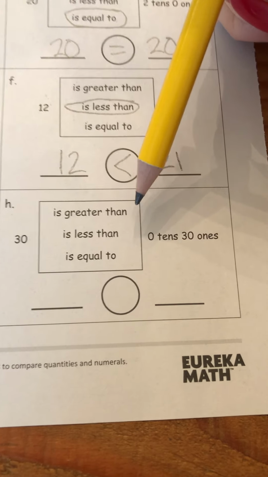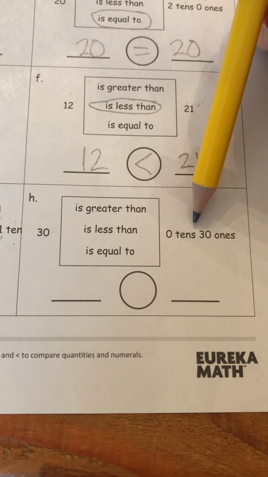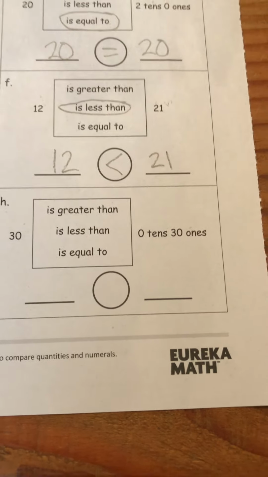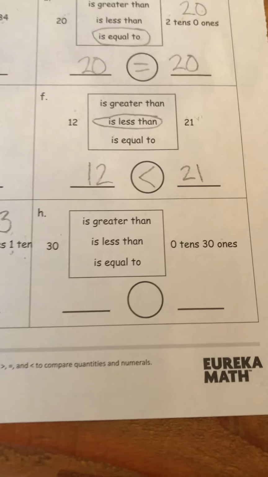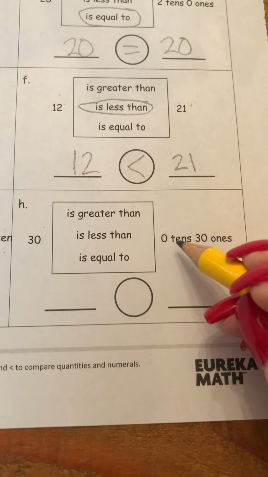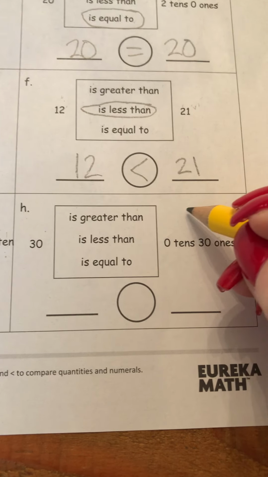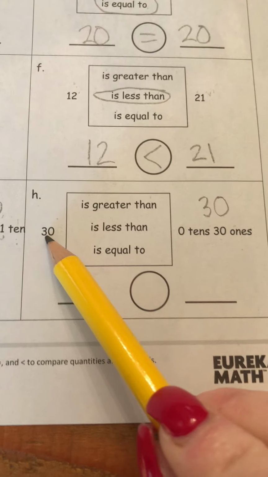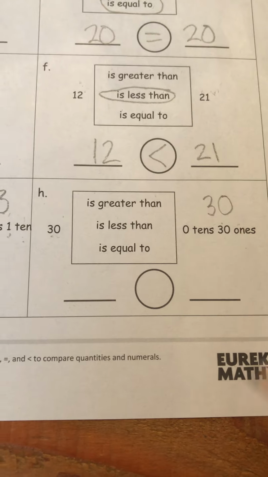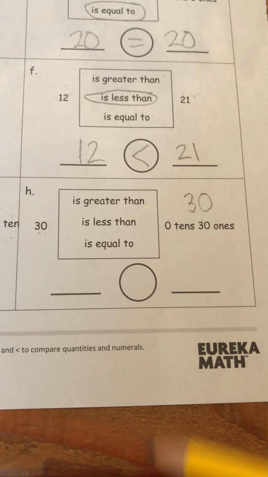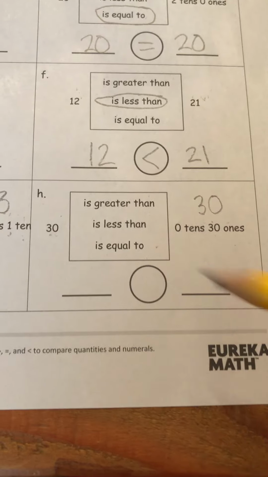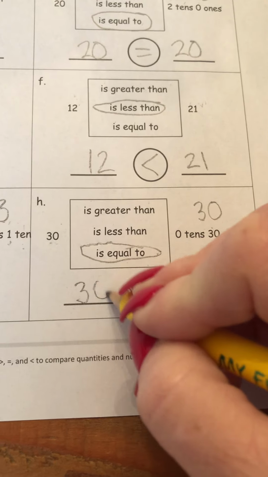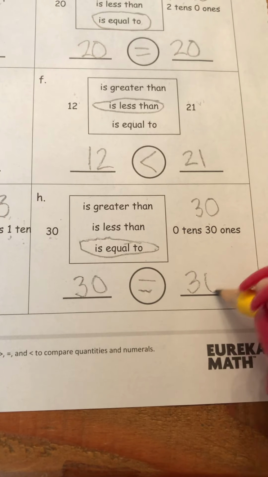Now, they're really tricking us. Pay close attention. 30 is greater than 0 tens and 31 ones. What is that? Well, let's write it down. 0 tens, so we're not going to write anything for that. But there's 31 ones. And that's how you would write 31 ones. So let's look at this number and look at this number. And what do you notice? They are the same. So we're going to circle is equal to, because 30 is equal to 30. And we write that 30 is equal to 30.